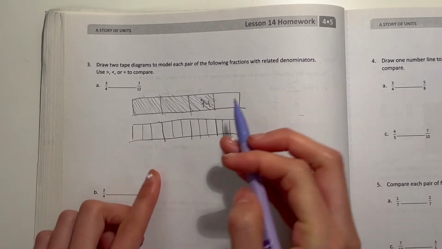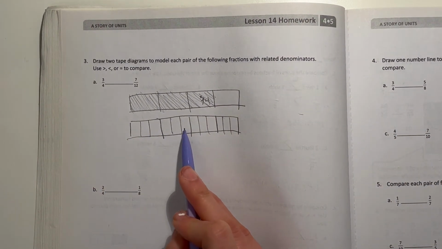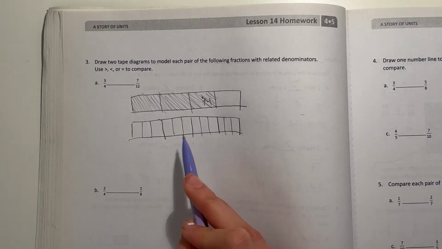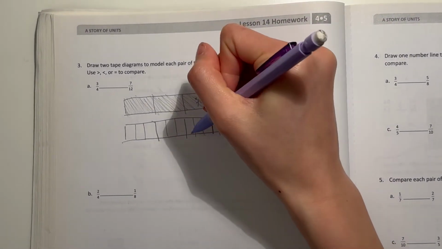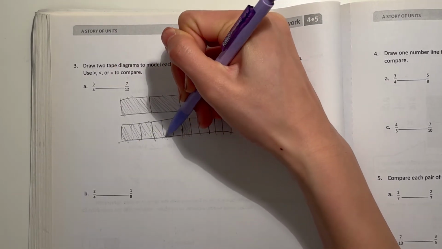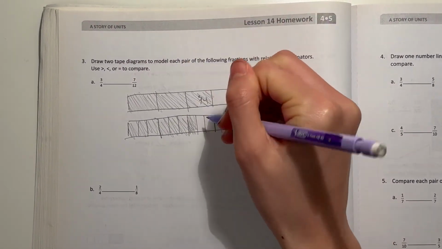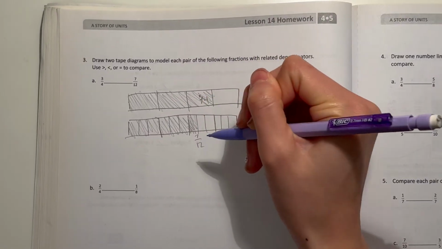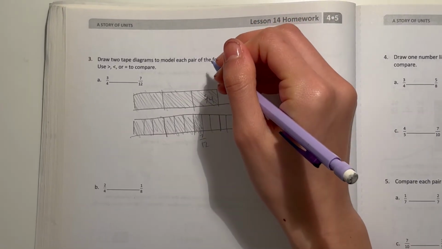Now 7/12 would be 1, 2, 3, 4, 5, 6, 7, right? Yeah, 7 would be right here. Seven twelfths. So 3/4 is greater than 7/12.